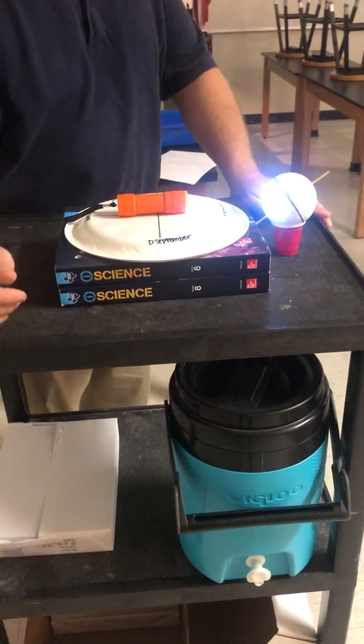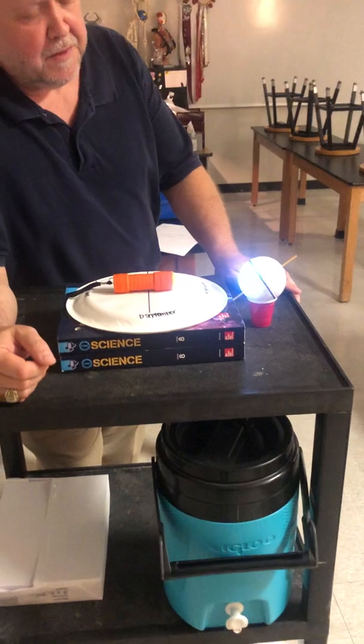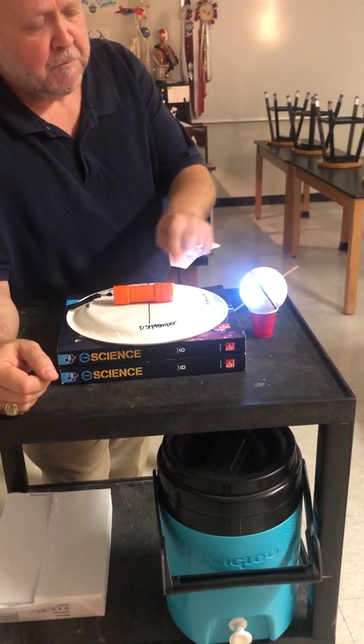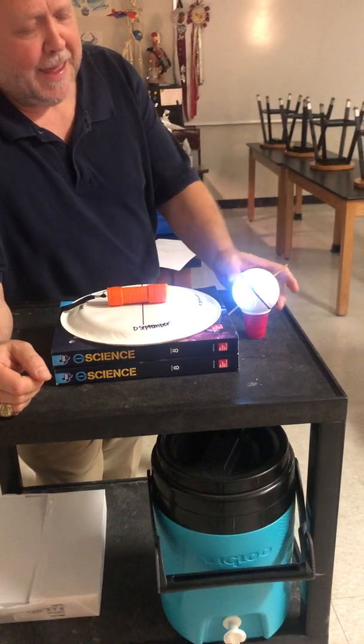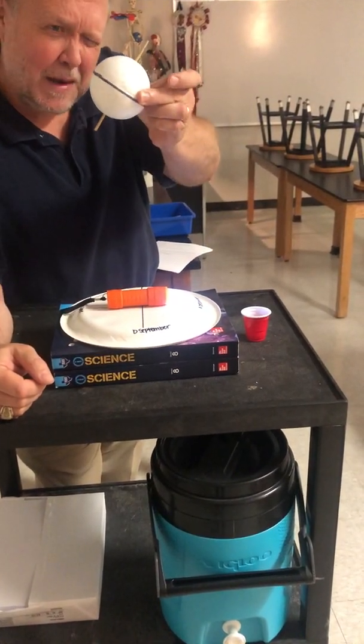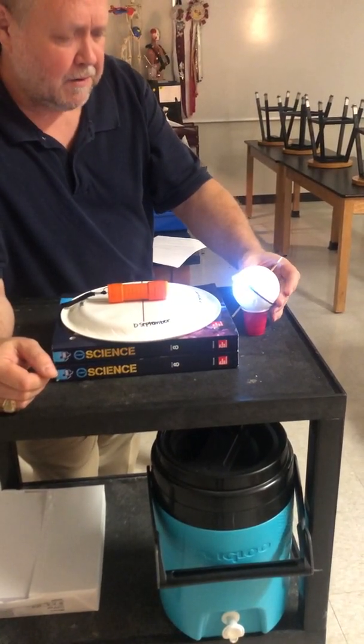Okay, boys and girls, right now we are setting up a model of the seasons as the Earth travels around the sun. The flashlight here represents the sun. This is our Earth, and the Earth is always tilted at 23.5 degrees, which is about like this. I might not be able to get that perfect on this cup, but it is close enough.